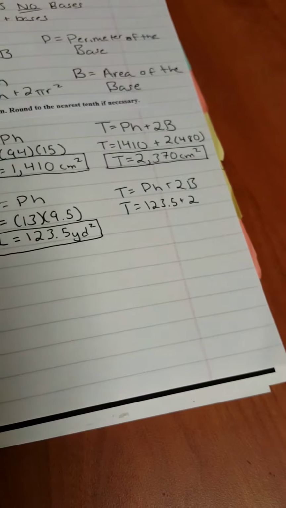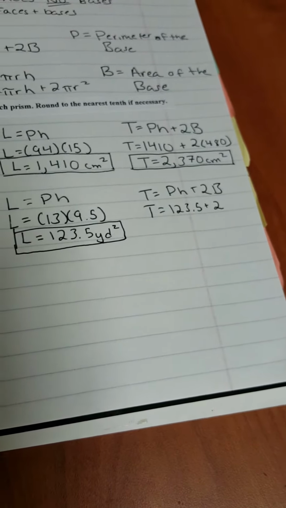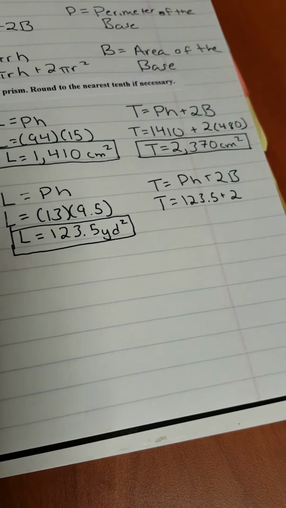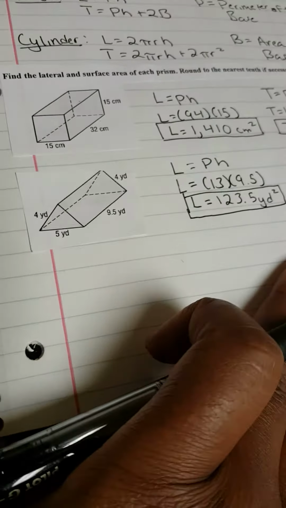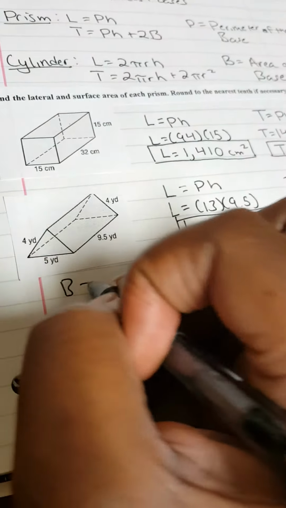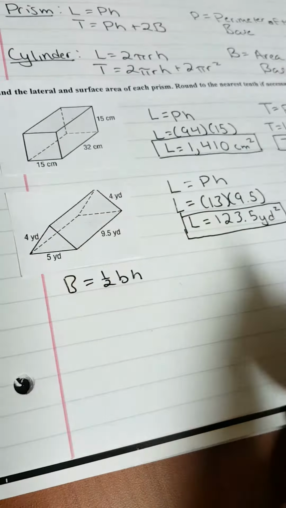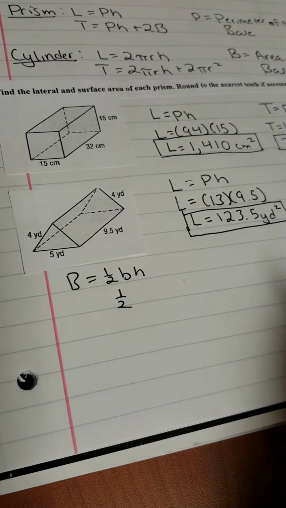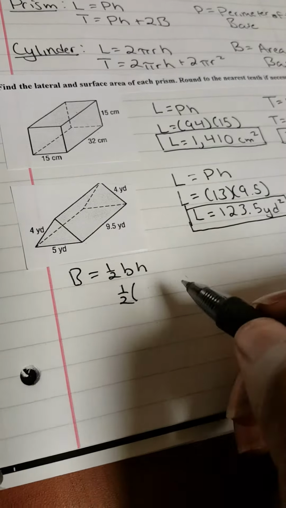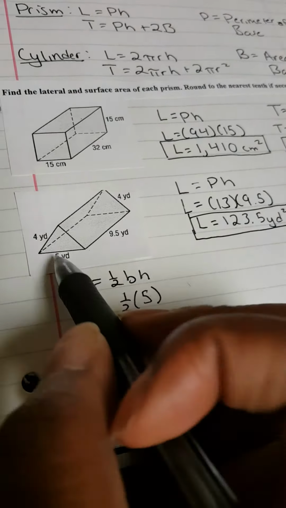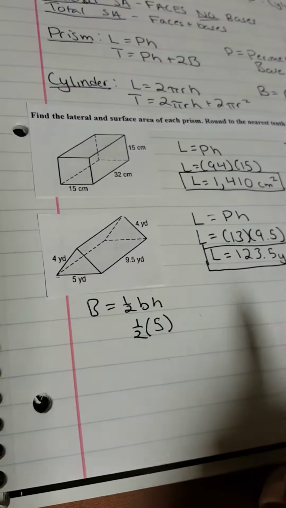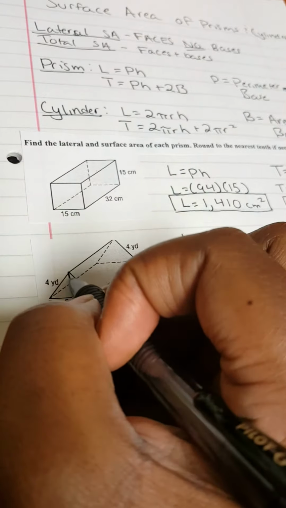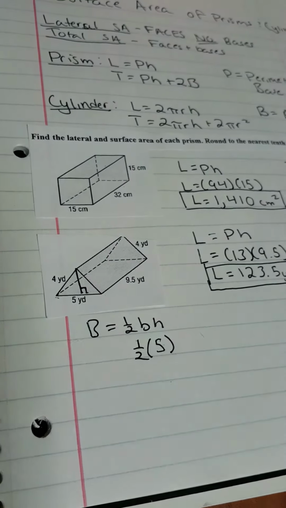So I already plugged in the PH, which is the 123.5, plus 2 times the area of the base. What kind of base do I have now? A triangle base. So big B is going to equal 1/2 base times height of the triangle. Did they give me the base of the triangle? Yes. The base would be 5. Did they give me the height of the triangle? No, remember your height when you're doing 2D objects has to be a 90-degree angle there.